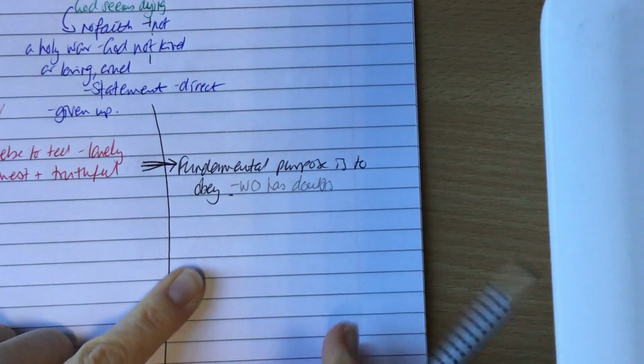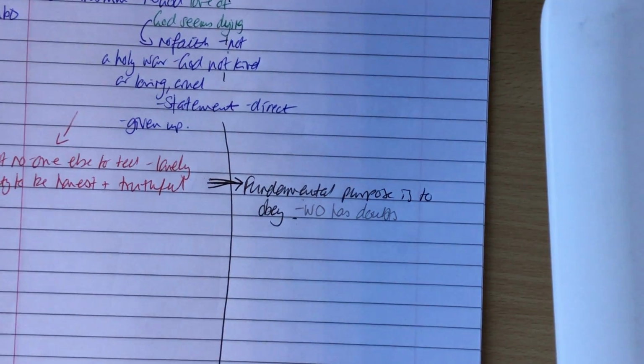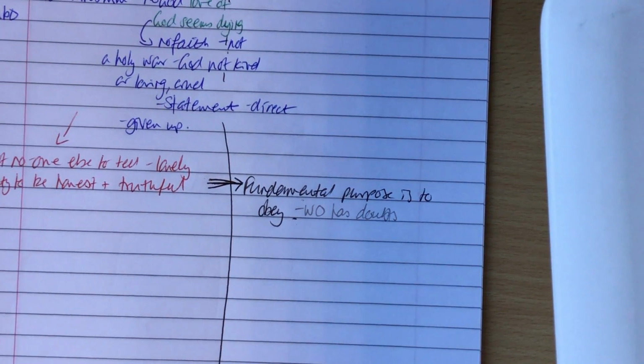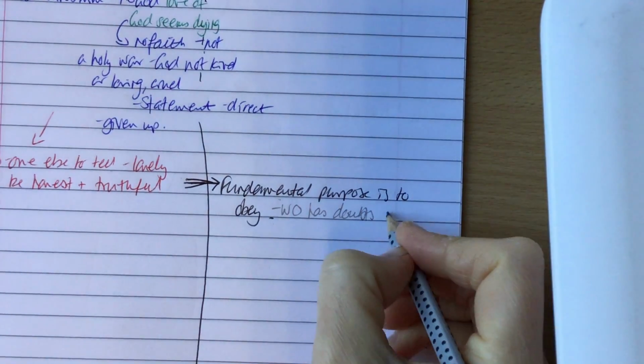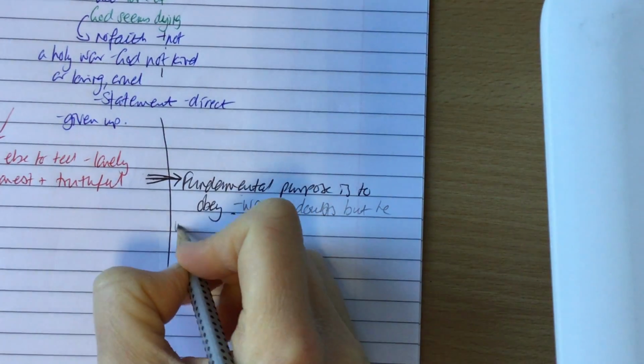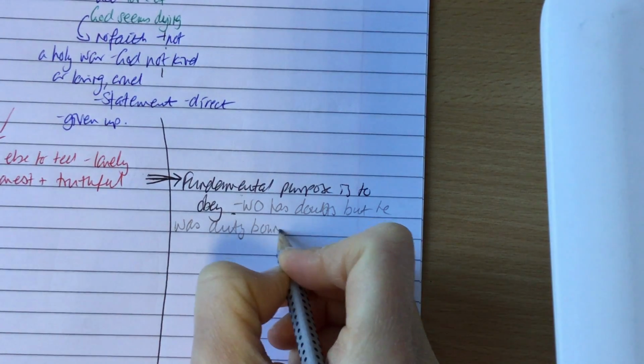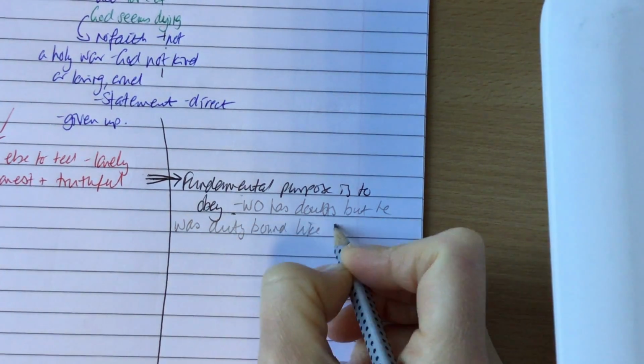So when we then move over into the second poem, you need to remind yourself of the link. Keep looking over your shoulder to the bit before to make sure it is an easy one. So Wilfred Owen has doubts, but he was duty bound, like the 600.